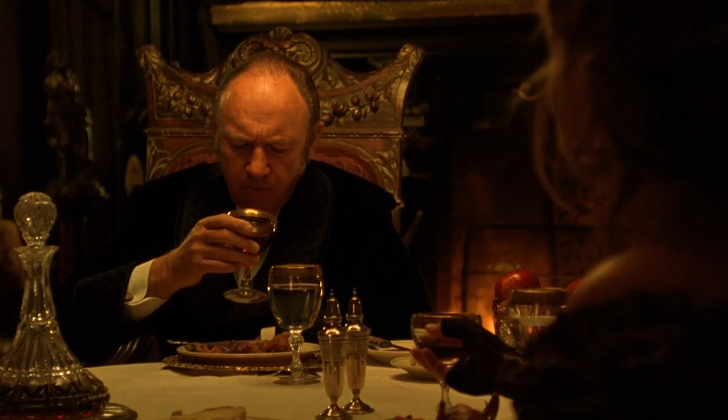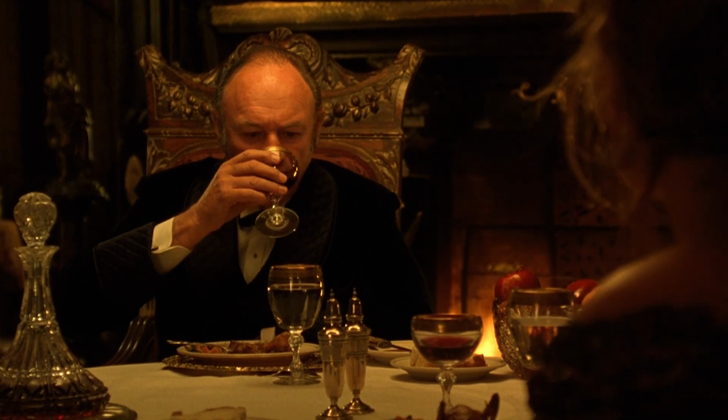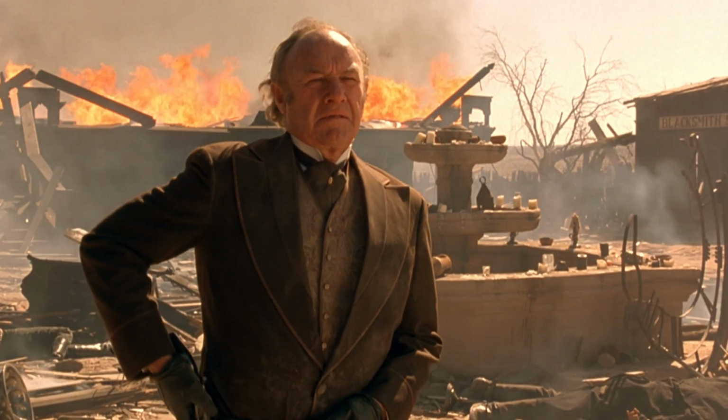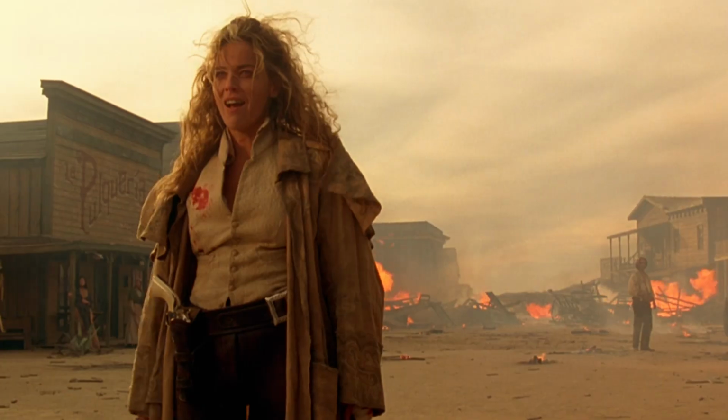Gene Hackman is playing John Herod. Herod is an opulent Wild West warlord who rules over the town with an iron fist. Every year he invites his enemies to challenge him in a dueling tournament, and every year he wins.